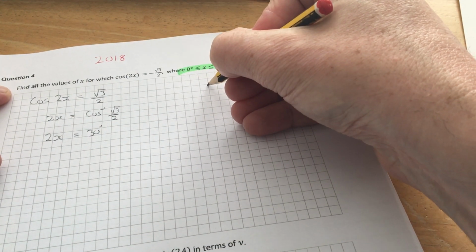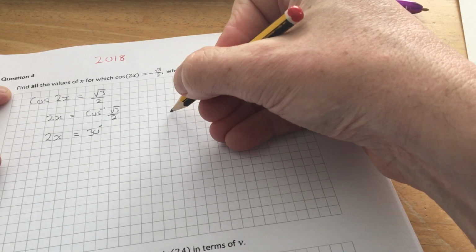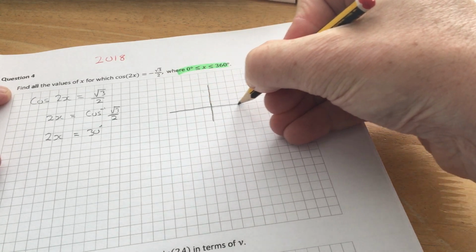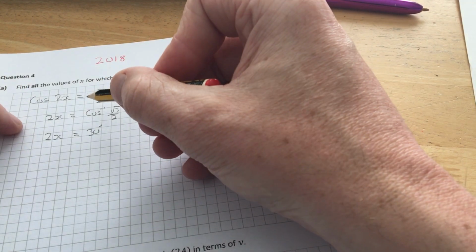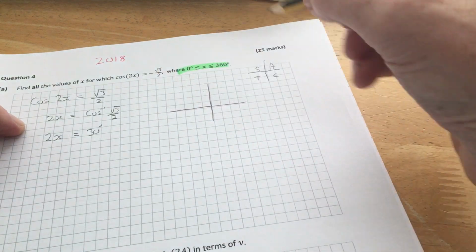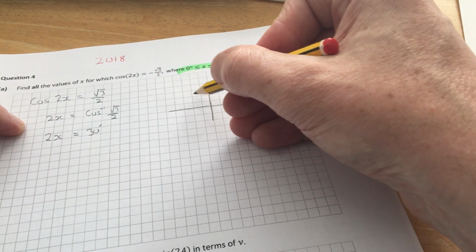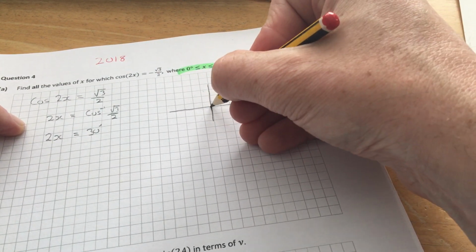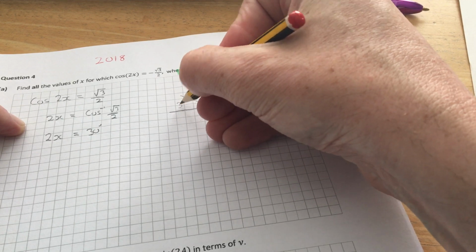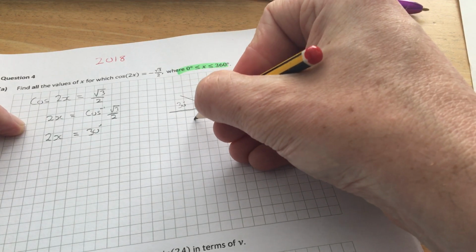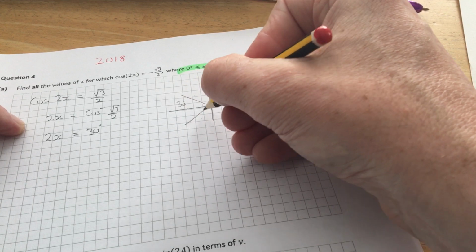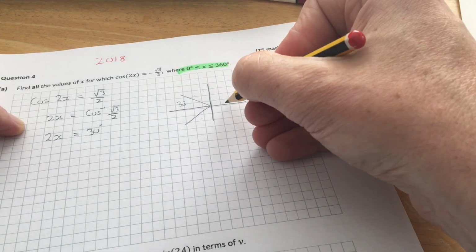Now I'm just going to draw this reference angle here. But I'm looking, where is cos negative? Cos is negative in this quadrant and this quadrant. So I make an angle of 30 degrees there, and I make an angle of 30 degrees there. The reference angle is always made with the x-axis.